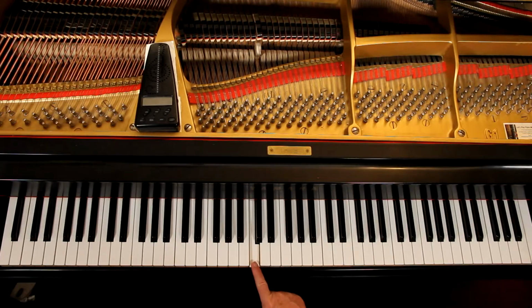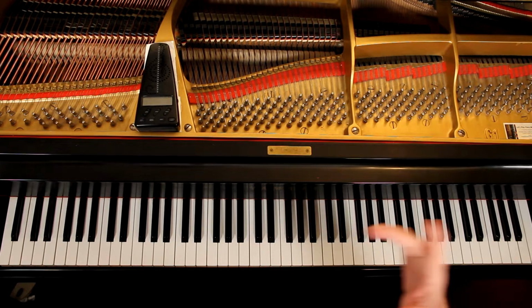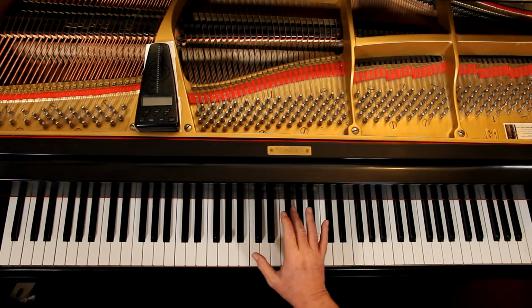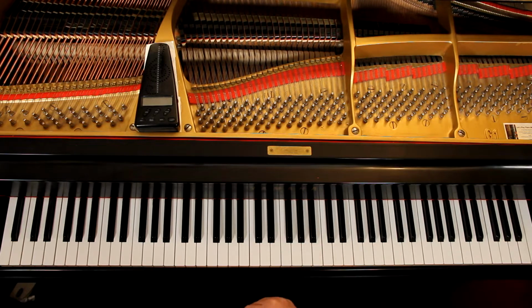So it's like in the first measure there, you have the C, quarter rest, quarter note, and then a one beat rest, and then a D. So when you count them, it's 1, 2, 3, 4. So you're quiet for one beat, and that's what we're doing here.